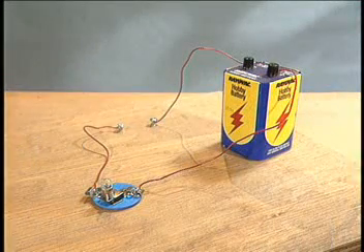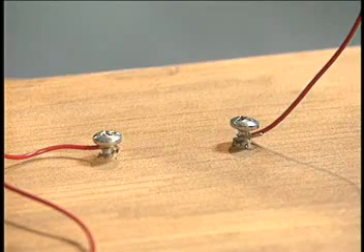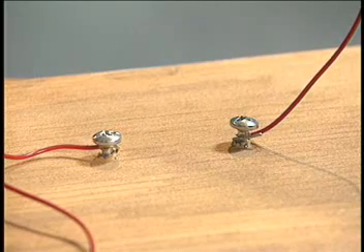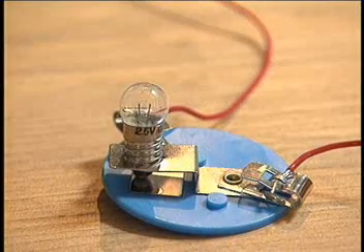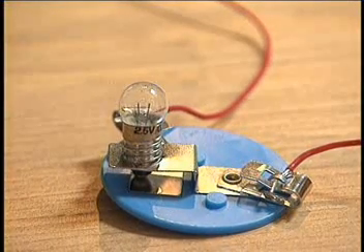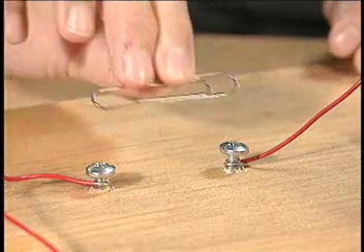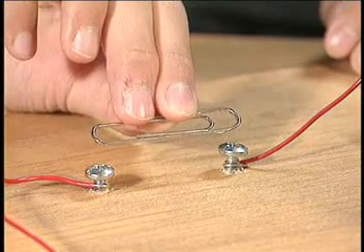Here is a slightly different setup. One of the wires has been cut, and the two ends are connected to screws. The bulb doesn't light up because the circuit is broken or opened. What do you think will happen if you put a paper clip on top of the two screws?